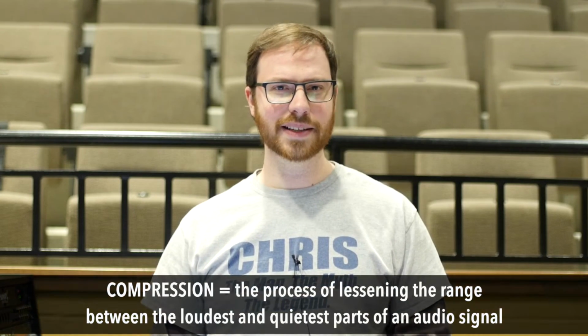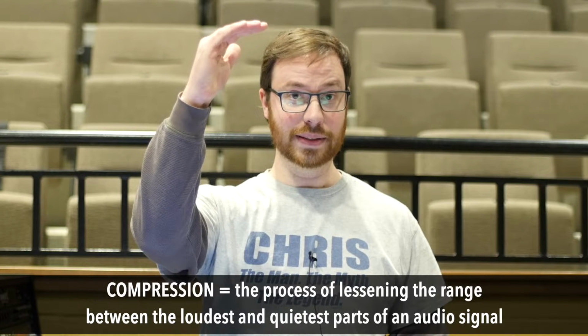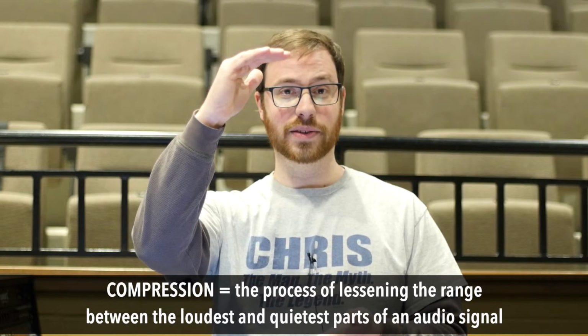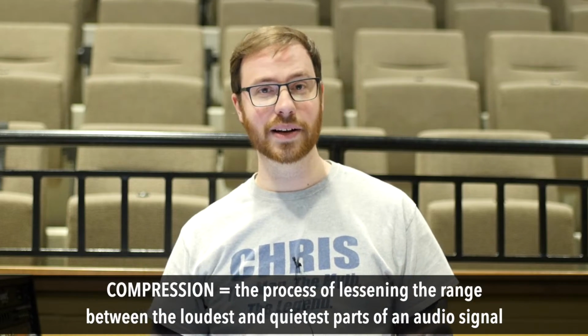In a basic sense, audio compression is the process of lessening the range between the loudest and quietest parts of an audio signal. And this is done by boosting the quieter signals and attenuating or lowering the louder signals. You may hear the term dynamics used when talking about compression, and this just means the distance between the quietest and loudest signals. So if a singer is very dynamic, it means they're really quiet at some points and really loud at others. A compressor can help level out the signal in these cases. Again, please see my Basics of Compression video for more information.